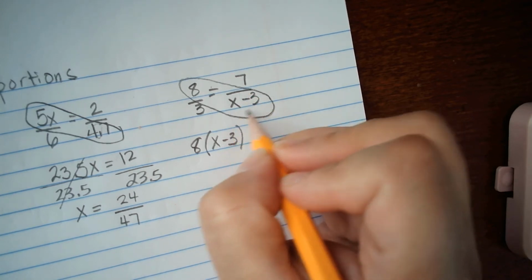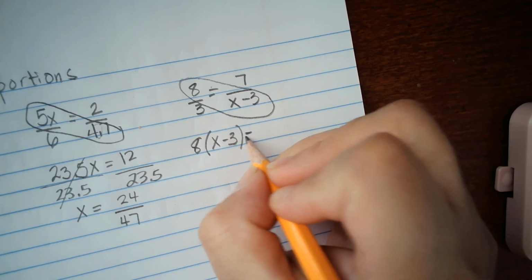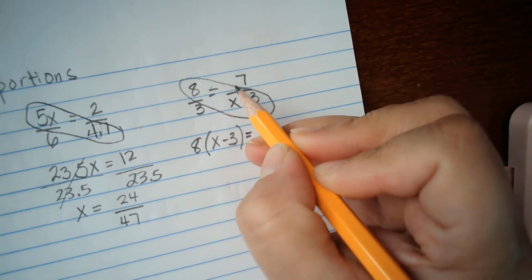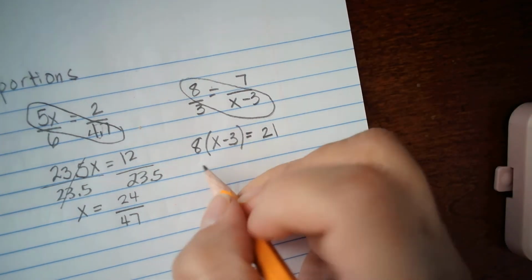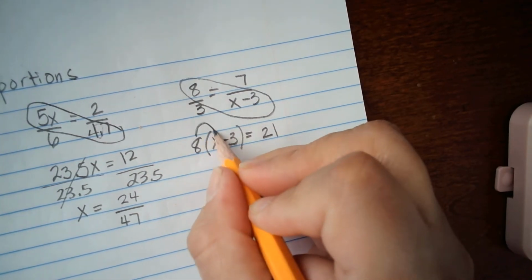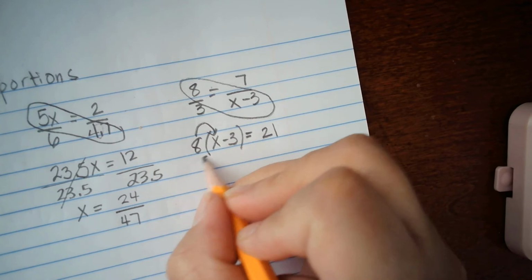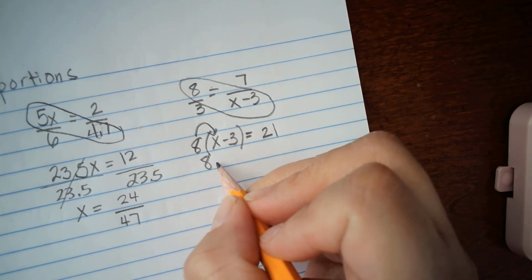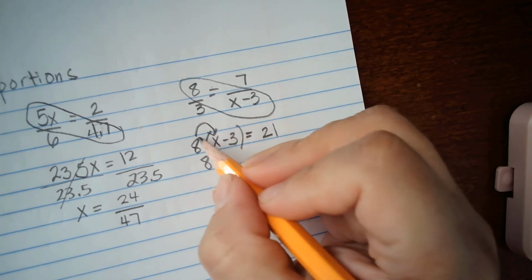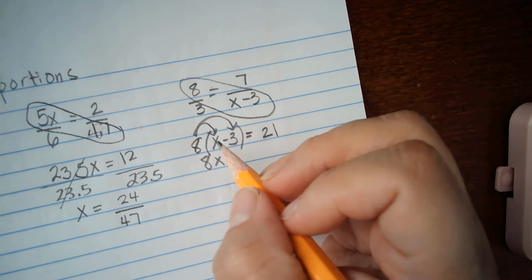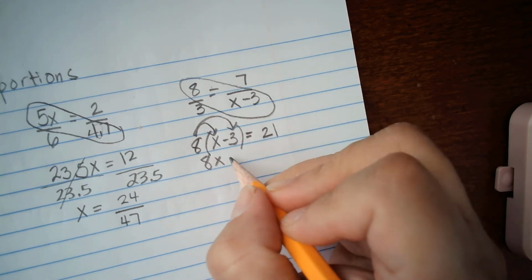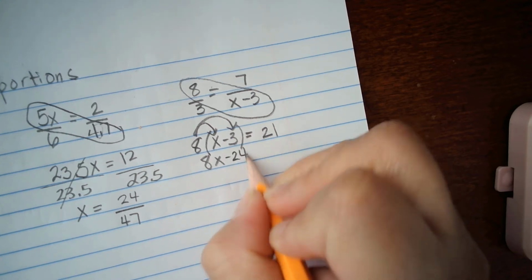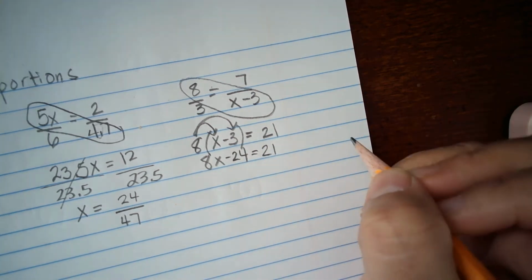You're trying to do this whole thing right here. And that's equal to 3 times 7, which is 21. We're going to do the distributive property. 8 times x is 8x. 8 times a negative 3, and sometimes you need to verify with the calculator, is minus 24, is equal to 21.